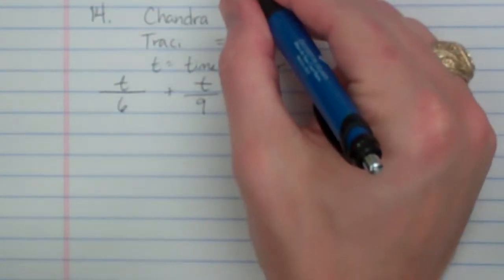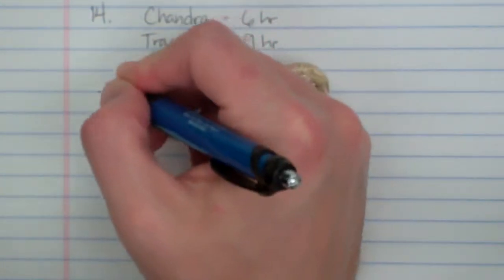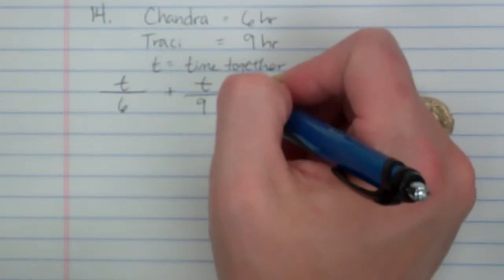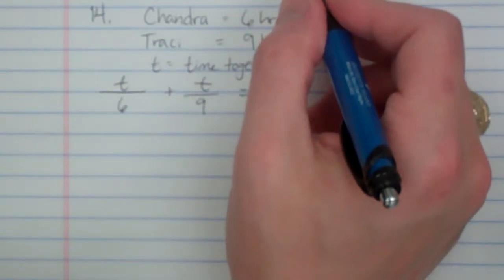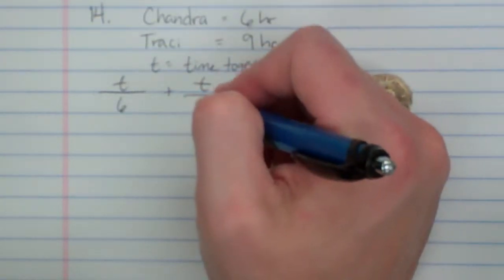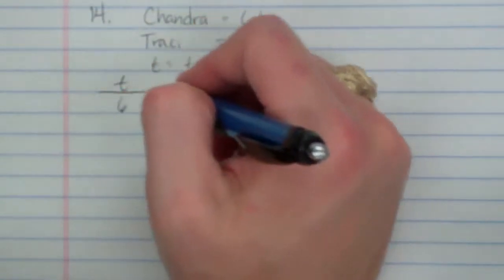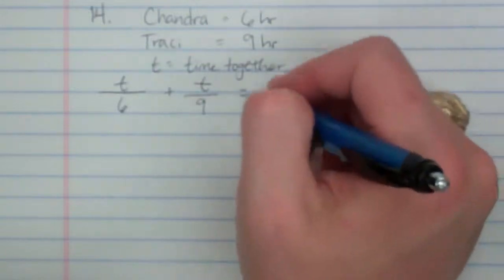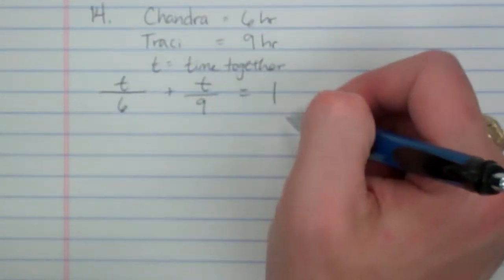In t hours, she would have t/6 of it done. Okay? And then, same with Tracy, in t hours, she would have t/9 of it done. And we're looking for how long it's going to take for them to get the whole one thing done. That's it.